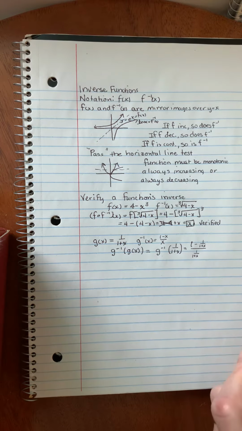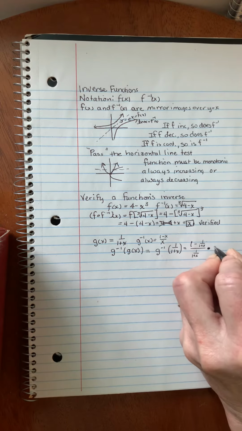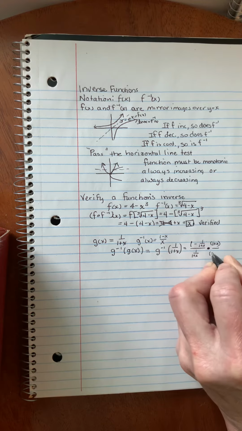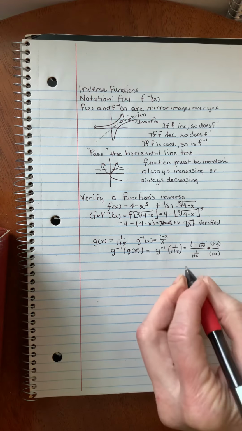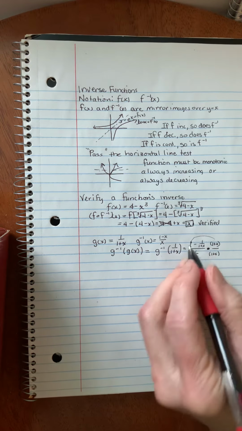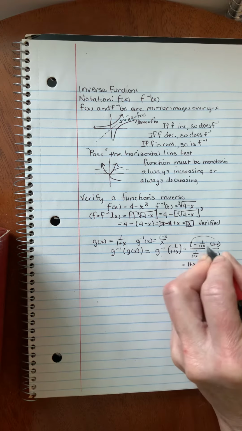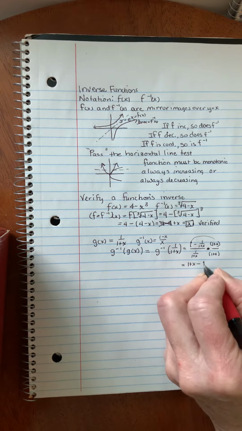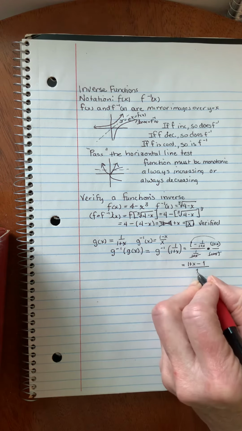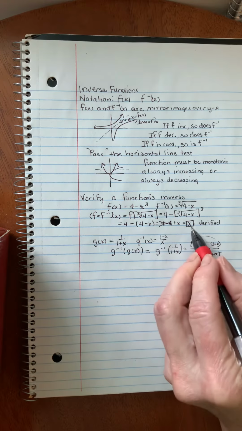Now that's kind of a hassle, but it's okay. Let's multiply by 1 plus x over 1 plus x. What do we get? We've got 1 plus x minus 1, and then the rest cancels, so the result is x, which tells us that it is verified.